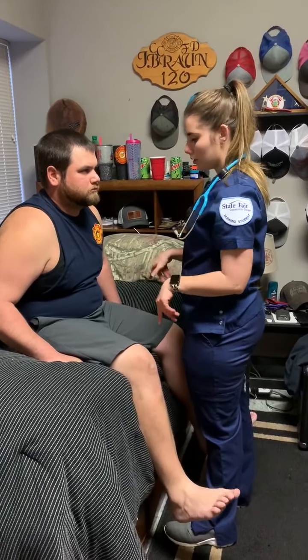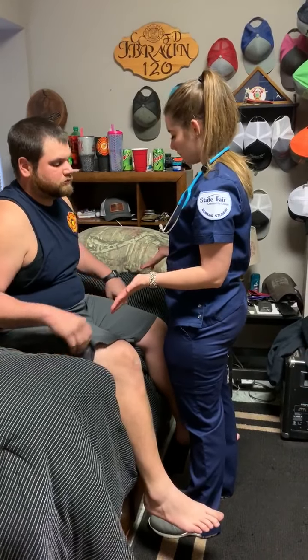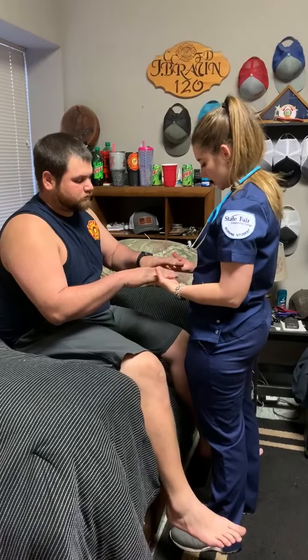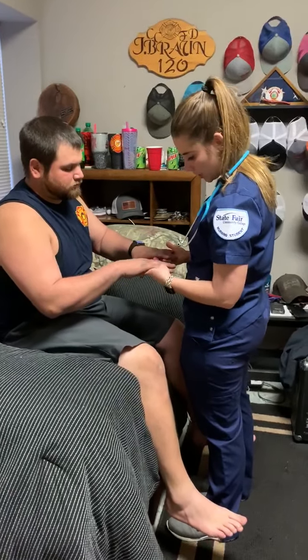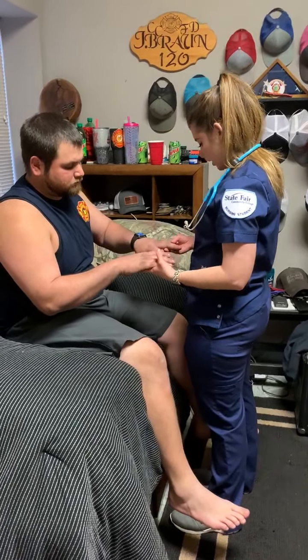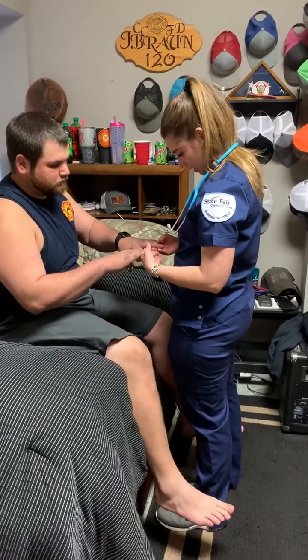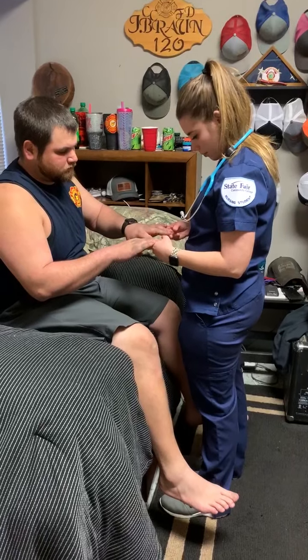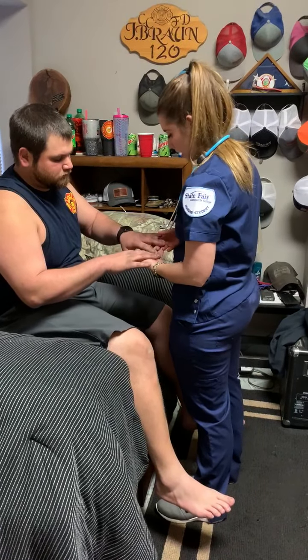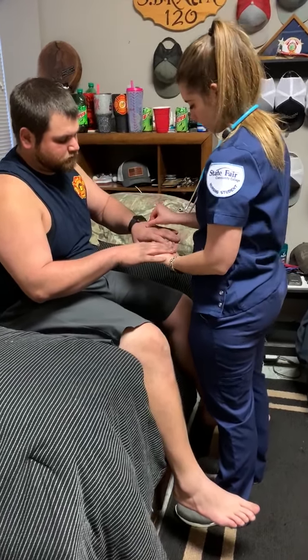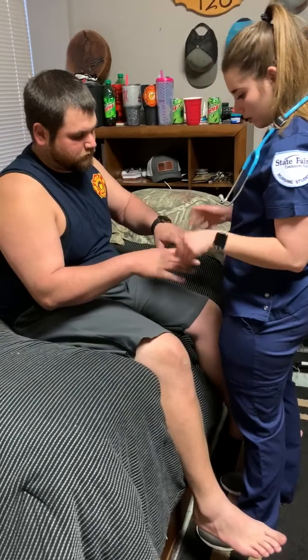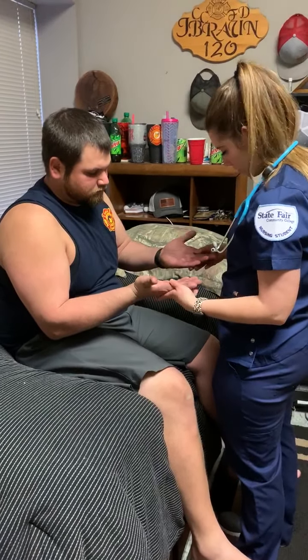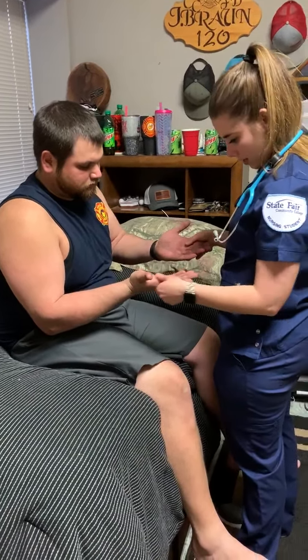I'm also going to assess his hands. So looking at his hands, it looks like he's a hardworking guy. He's got some dirt in there. Looks like it's embedded and not going to come out. His fingernails are kind of chipped. His cap refill is prompt. Skin turgor is prompt. And turn your hands over. They also are embedded with dirt, but they are clean. There's no cuts. All right.